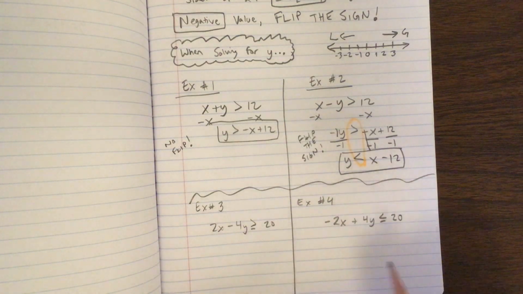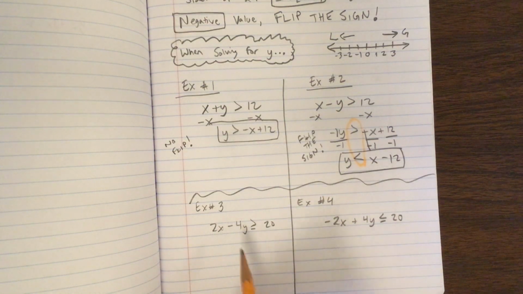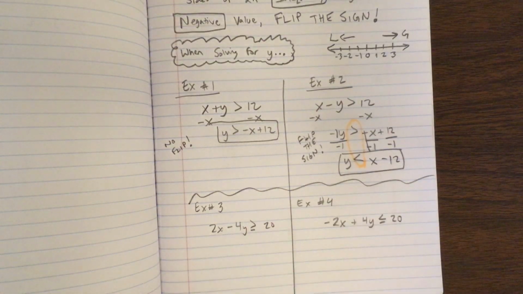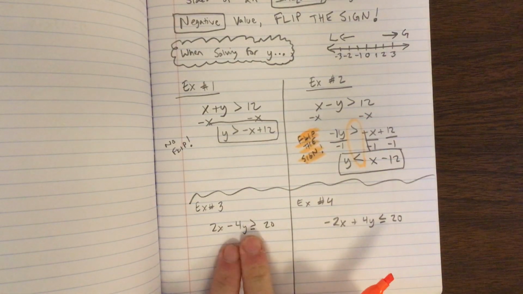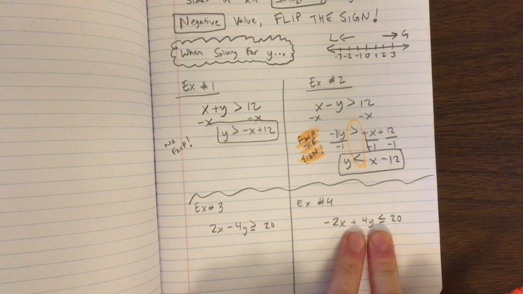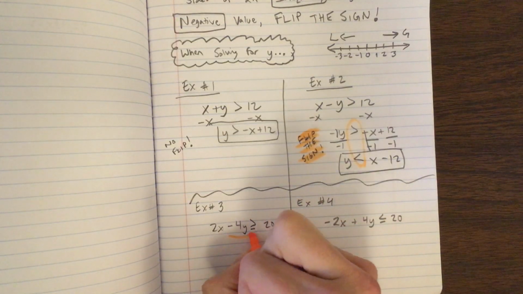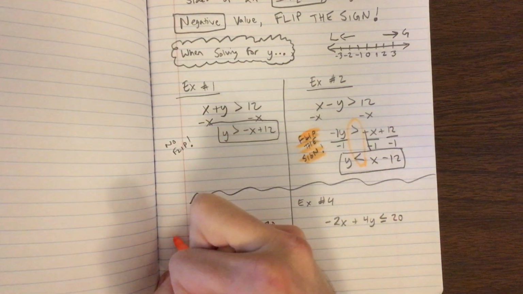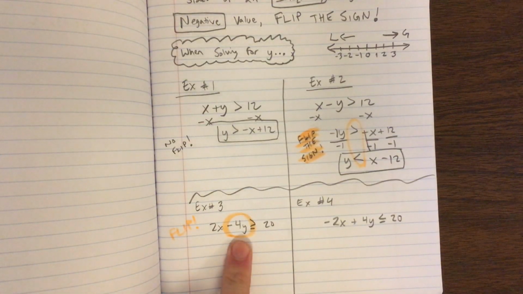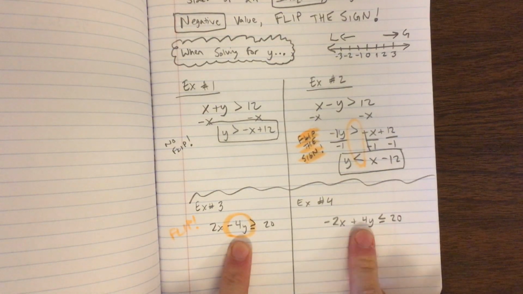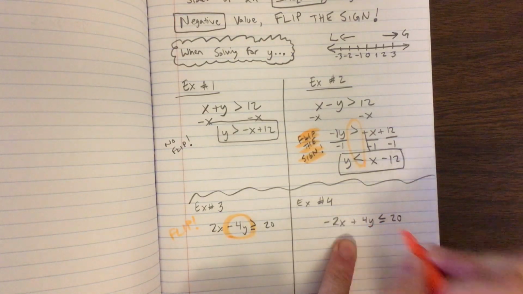So in this situation, you're looking to see where are we going to flip? So I'm going to use my highlighter again. So here, y is negative. Here, y is positive. I'm going to go ahead and circle that. There's your flip. Because y is positive here, we're not going to flip anything.